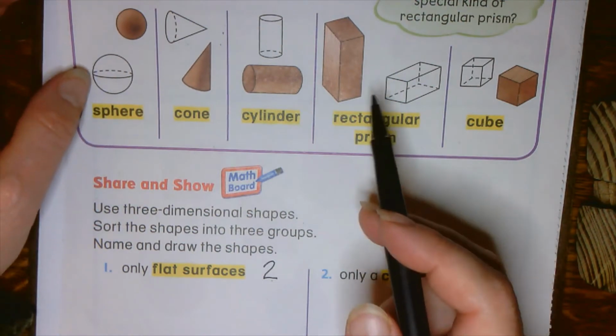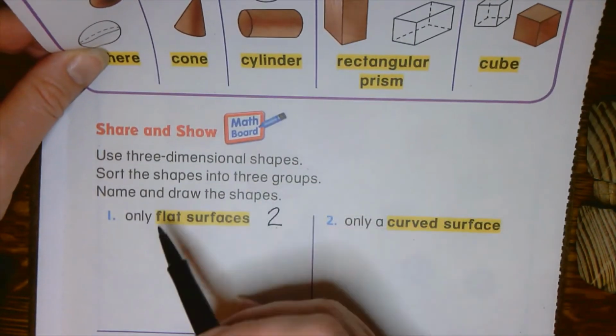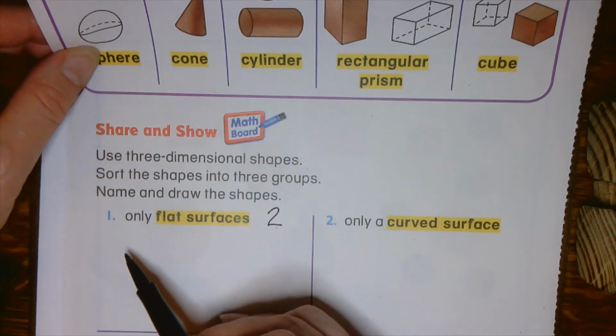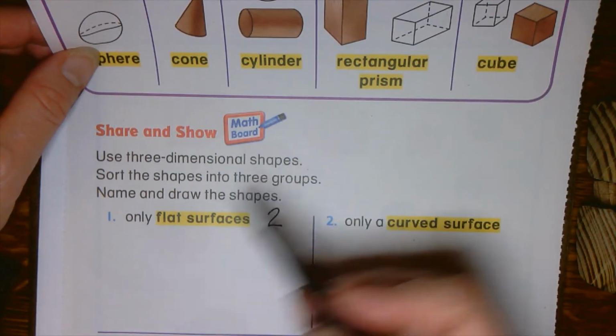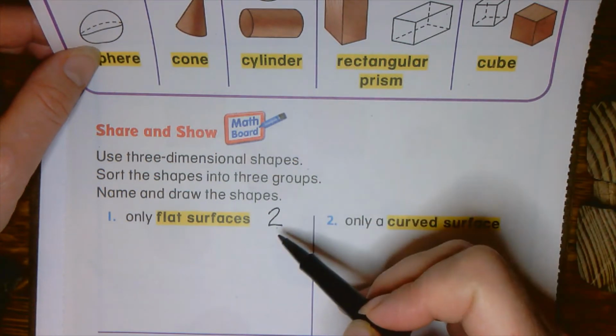And go ahead and try to copy these drawings. It might be a little bit tricky, but go ahead and try it. And then you're also going to write it. So I'm going to tell you rectangular prism is one of the things that goes in here. And I want to actually see you write out rectangular prism.